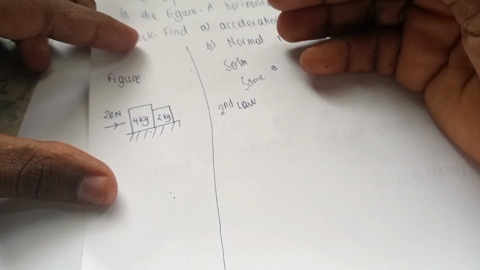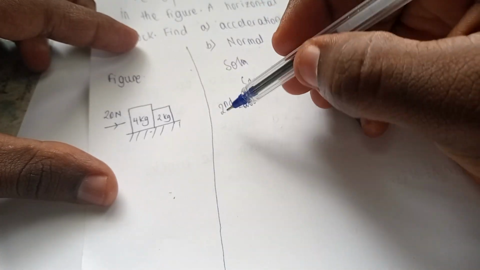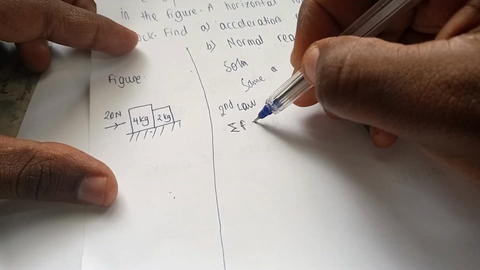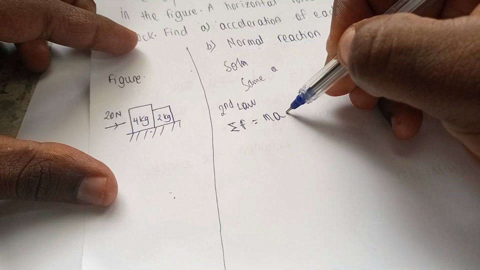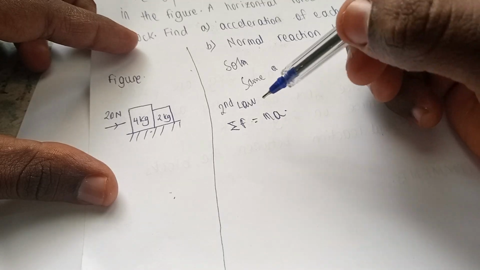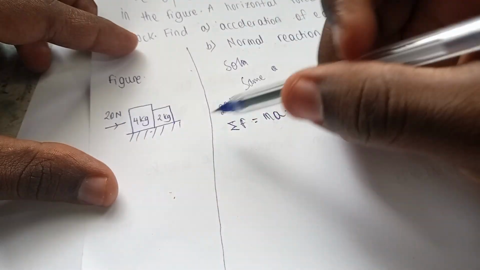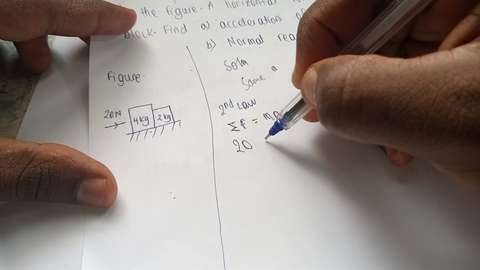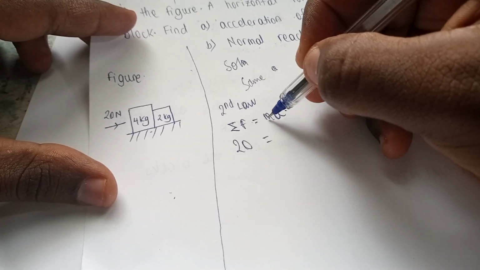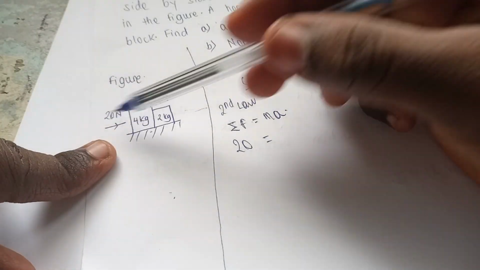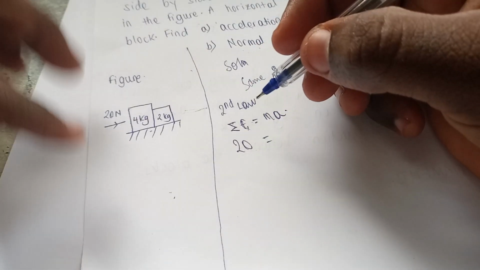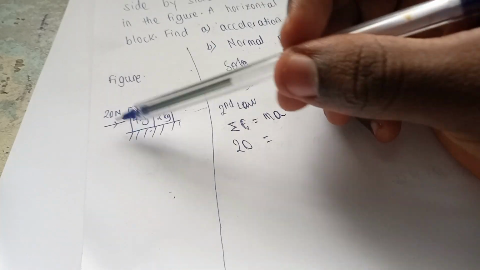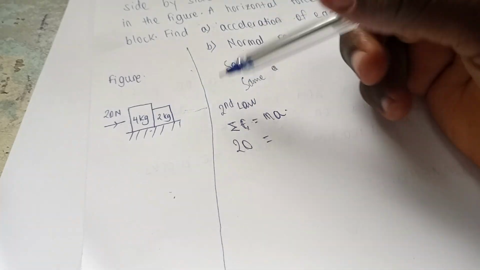Now remember, in Newton's second law of motion, we said the net force equals the rate of change in momentum, whereby net force, which is the sum of all the forces, equals mass times acceleration. We need the acceleration. Now what's the net force? The net force is just 20 newtons, the only external force acting there. We're talking about the forces in this x direction, so it's good to put x, because some will start saying gravity and things like those, but those things do not affect this horizontal motion.